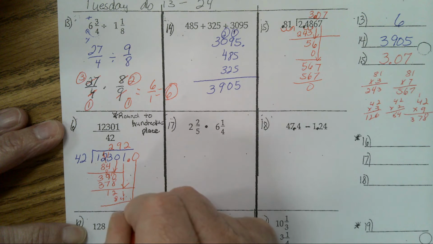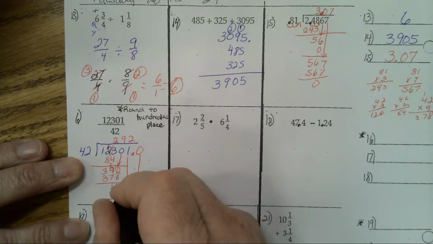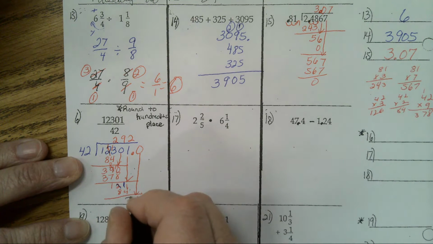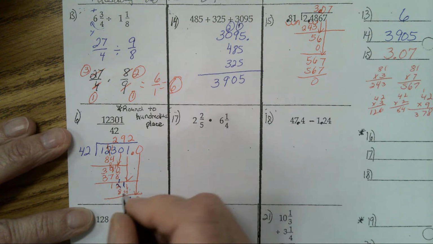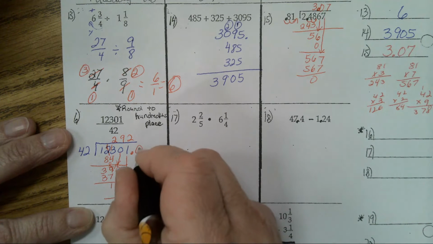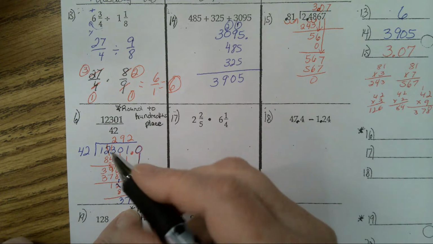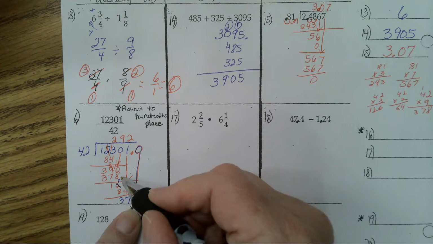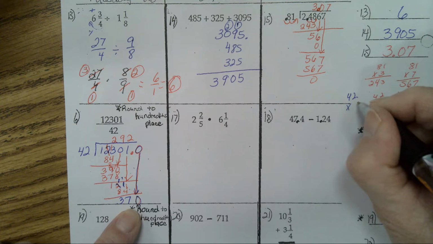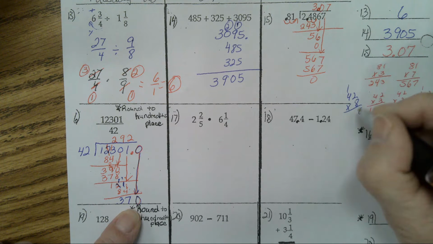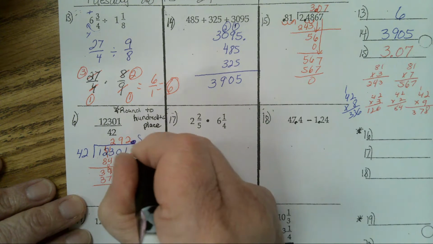Oh, I forgot to subtract. I'm going to change my ink colors here. 11 minus 4 is 7, and 11 minus 8 is 3. So then I add a 0, I bring it down. How many 42s are in a 370? Well, it's going to be less than 9 because that's 378. So 42 times 8, 336. So I put the decimal point and an 8.